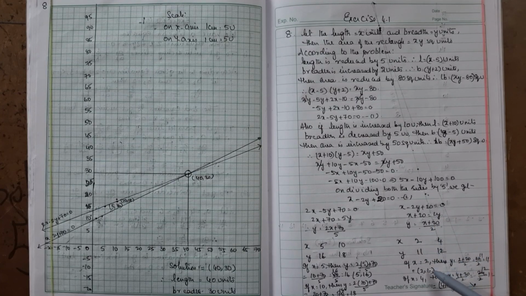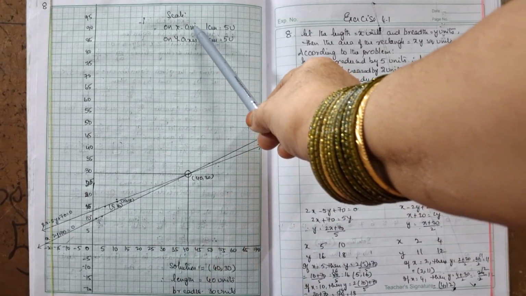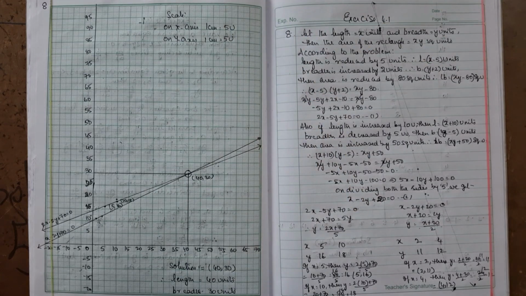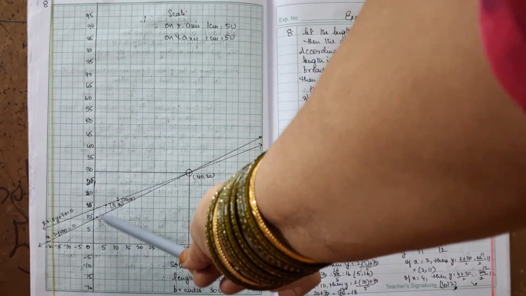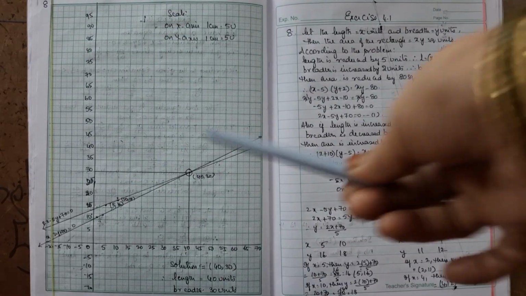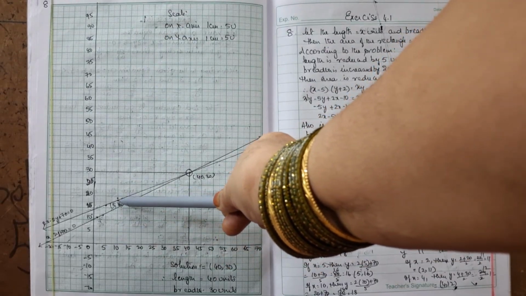So, x is 2 I have taken, x is 2 means 2 plus 20, 22 by 2, 11. X is 4 I have taken, 20 plus 4, 24 by 2, that is 12, 4 comma 12. So this we need to represent in the graph. So 5 comma 8, I have taken on x-axis 1 centimeter as 5 units and on y-axis also 1 centimeter as 5 units. 5 comma 16, so this is 5, 16 is here, so 5 comma 16 is this point, 10 comma 18, this is 10 and this is 18.